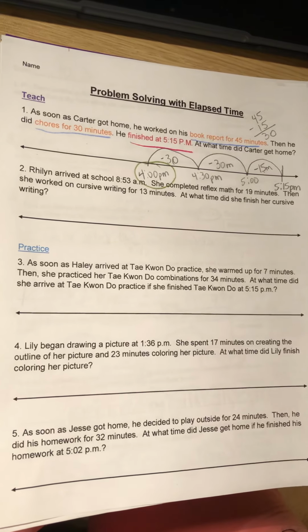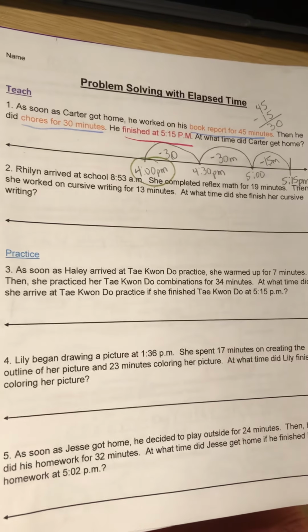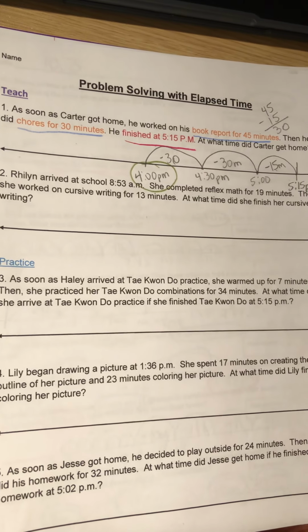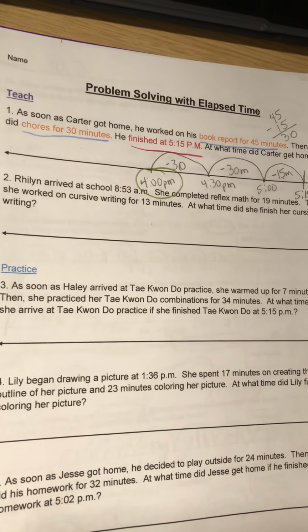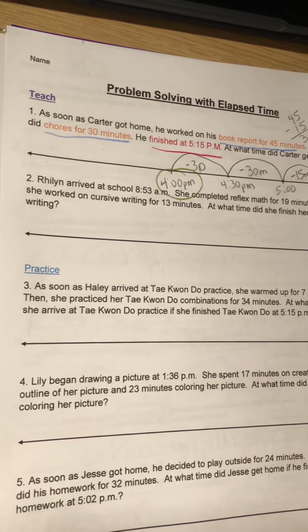So I'm going to read my problem. It starts out by saying that Rylan arrived at school at 8:53 a.m. She completed reflex math for 19 minutes. Then she worked on cursive writing for another 13 minutes. At what time did she finish her cursive writing?